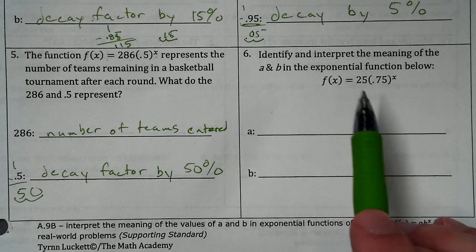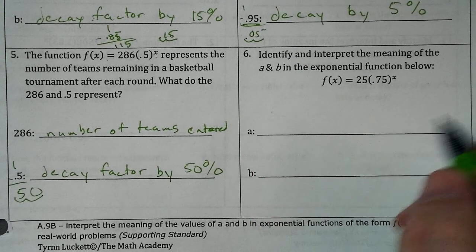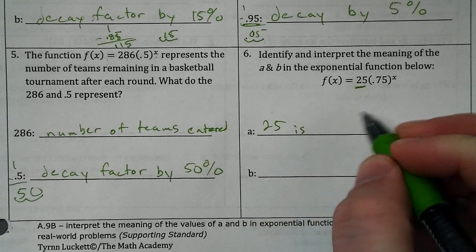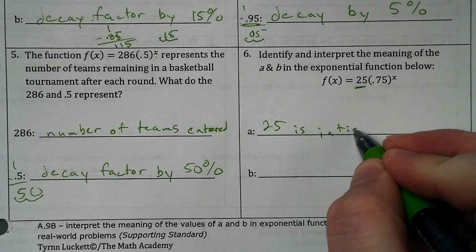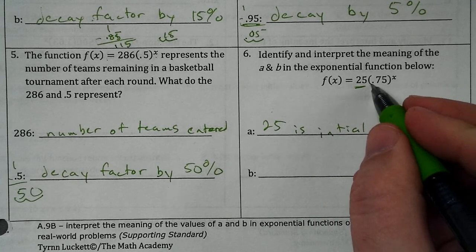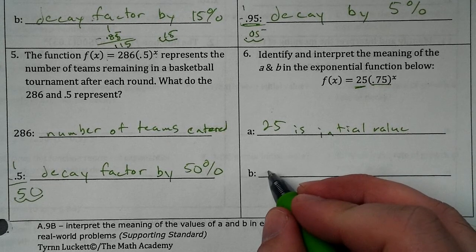Identify A and B in this exponential below. Well, A is the 25. And then 0.75, that is the decay.